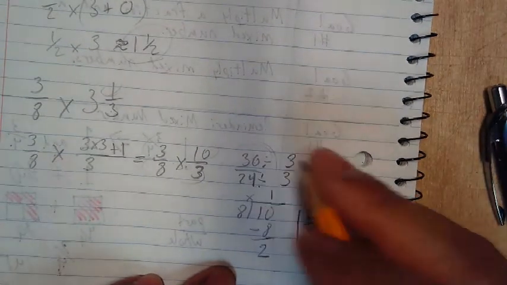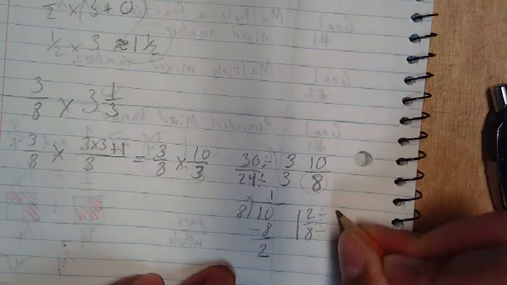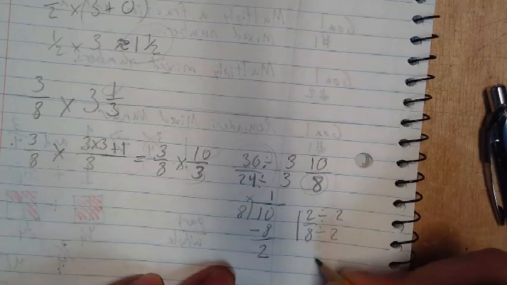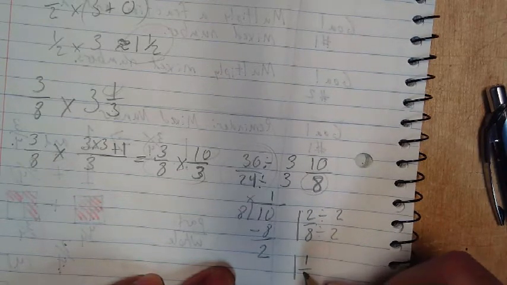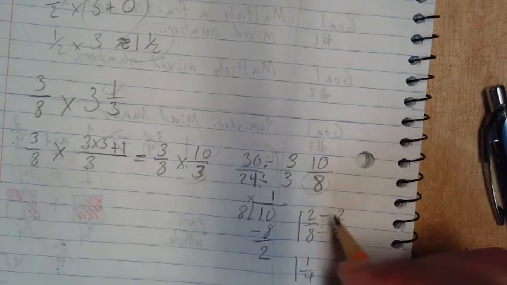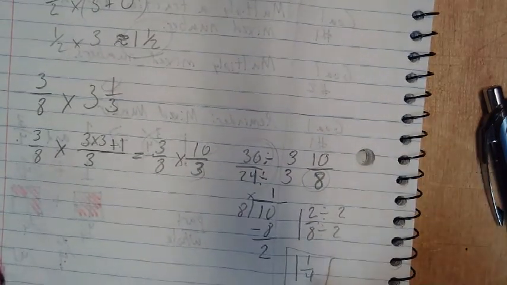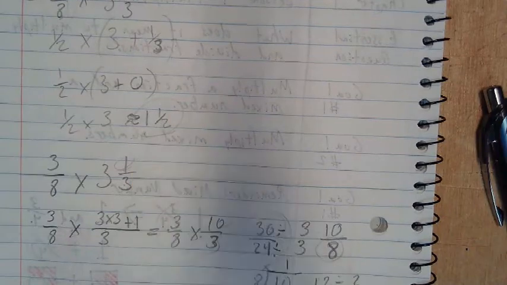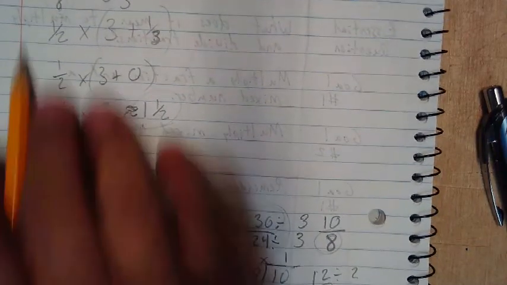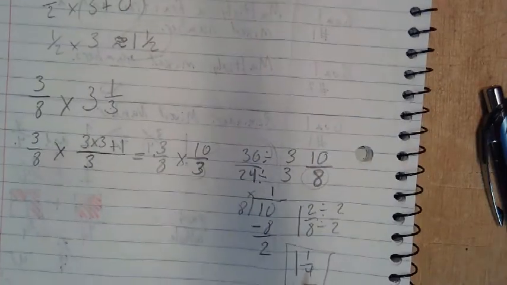But I look again just to make sure of something. Can I simplify this? Yes. They're even numbers. I can divide by 2. 1 and 1/4. And this is the answer. 1 and 1/4 is 1.25. We said the answer would be 1.50, 1.5. That's pretty close. So my estimate was pretty close. That ensures that my answer is reasonable.